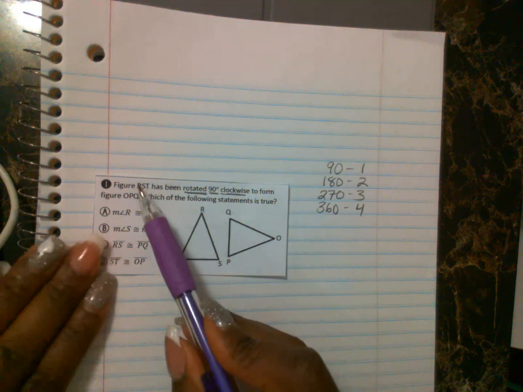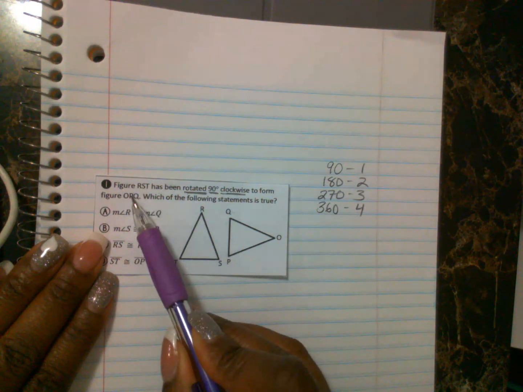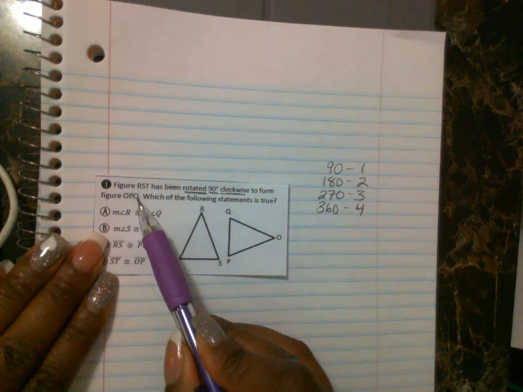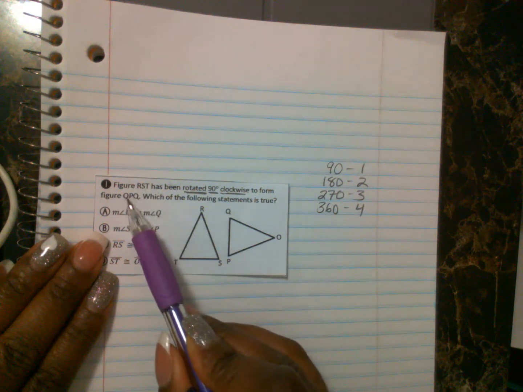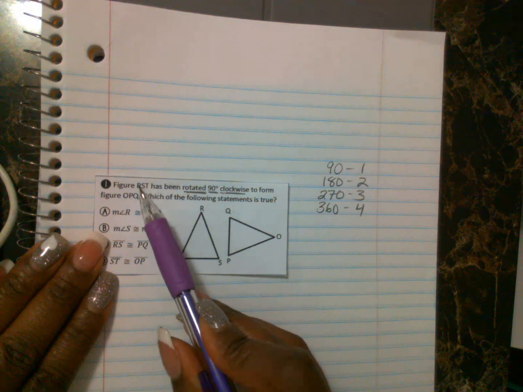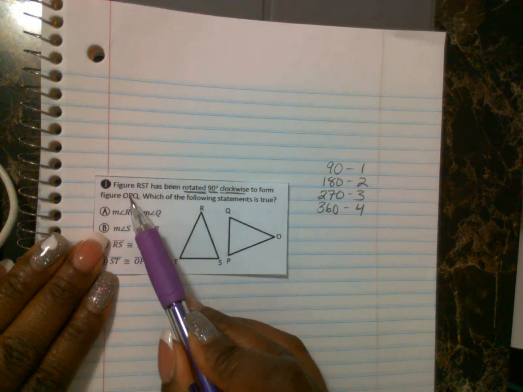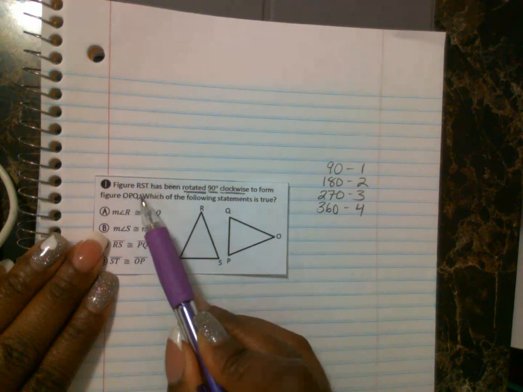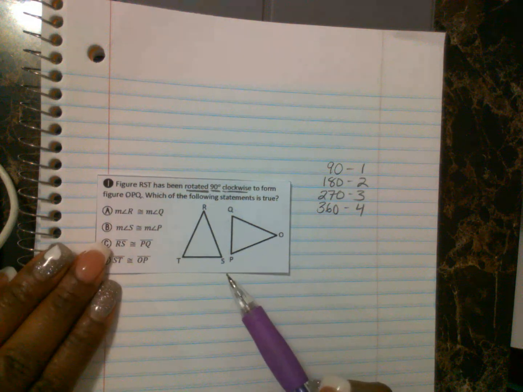Okay, if you look at it closely, R matches up or corresponds with O, S corresponds with P, and T corresponds with Q. By the way, it's written RST, OPQ. They correspond in that order. That means this angle is the same measurement as this angle. This angle is the same measurement as this angle. And this angle is the same measurement as this angle. Okay? So let's look at the answer choices.